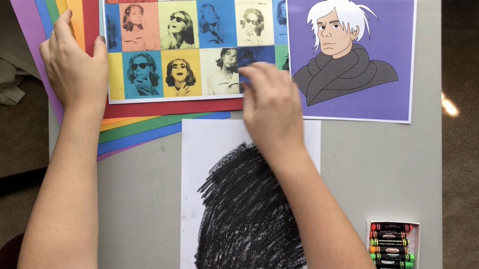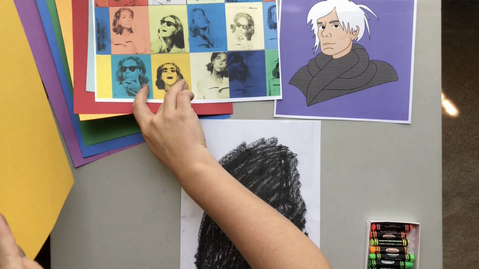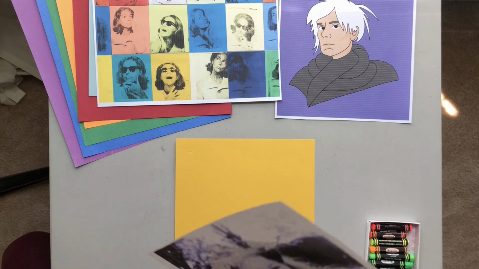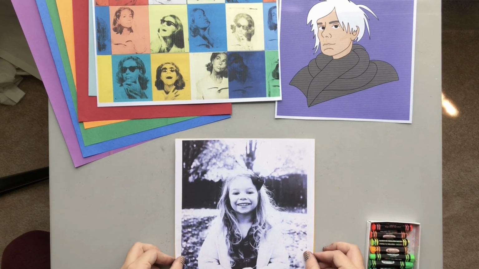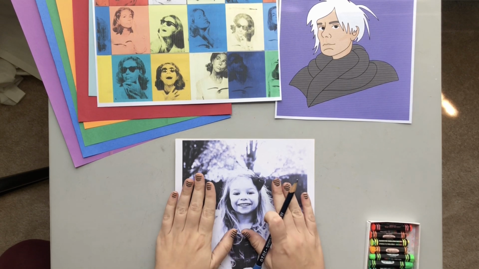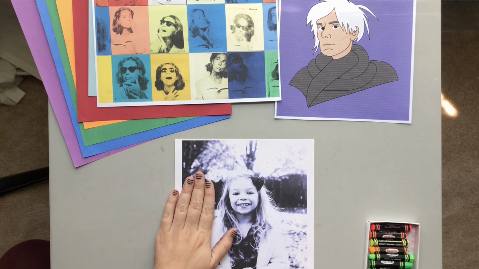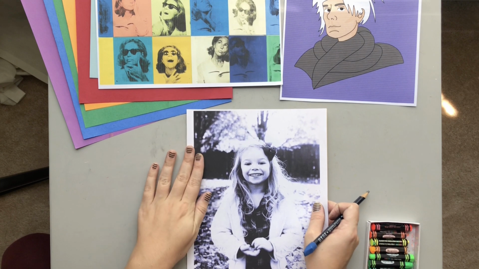Now I'm going to pick what color paper I want to transfer it to. I'm going to pick yellow. This is a picture of my daughter, and her room has yellow in it. So I'm going to flip it over and put it where I want it on my paper. You could tape it down if you don't trust yourself, if you think you're going to move it around. But what I'm going to do now is hold it. But like I said, you could tape this down. I'll move it up a little bit so you can see.